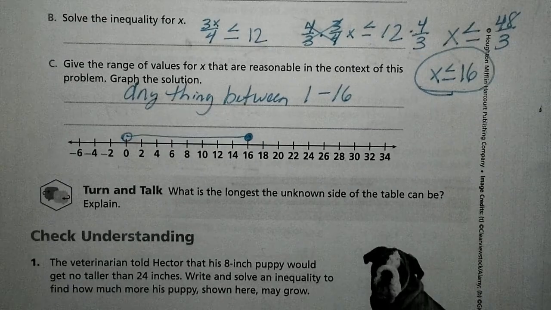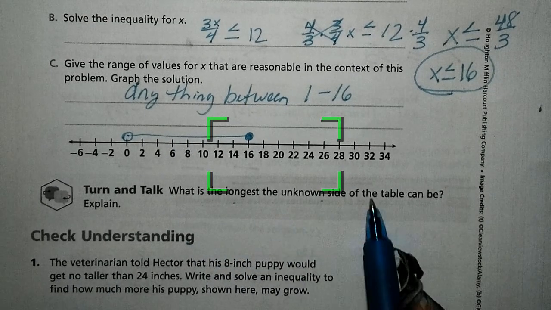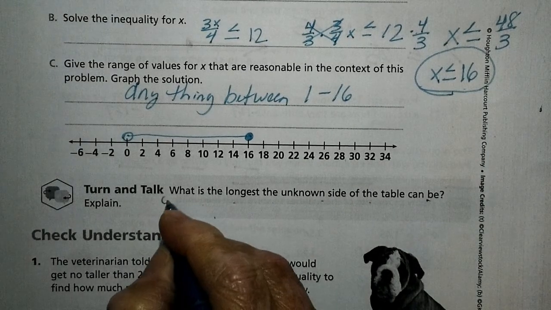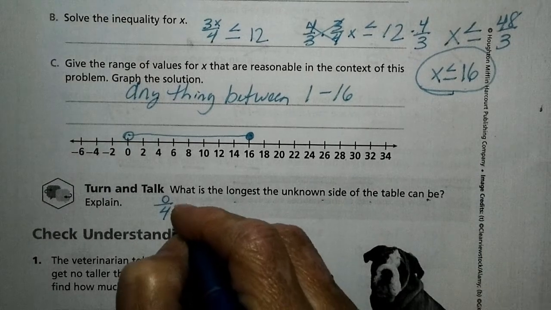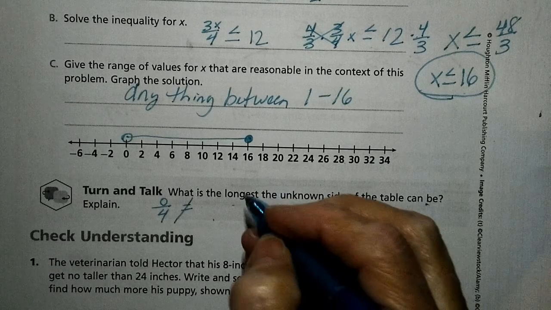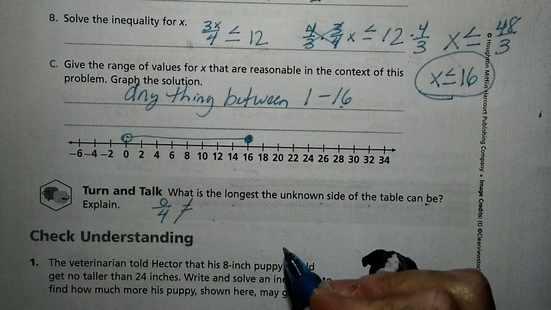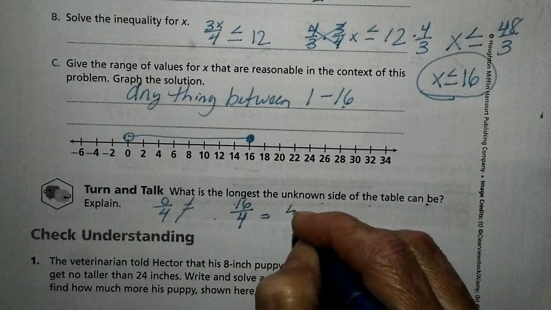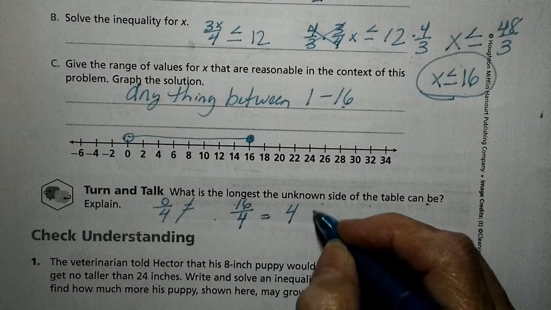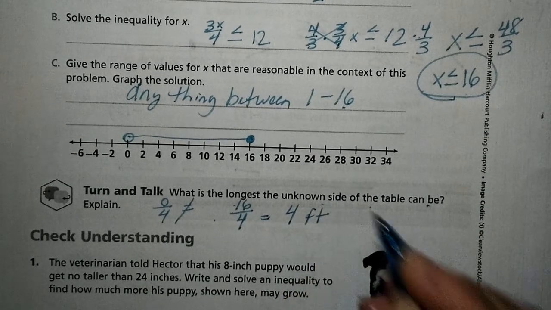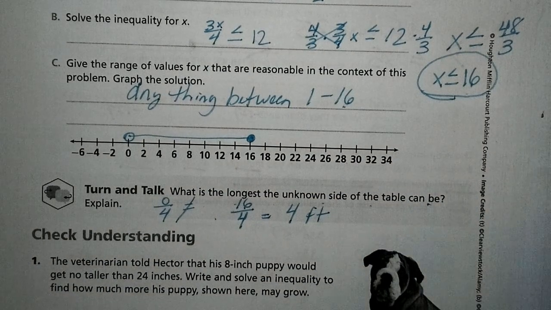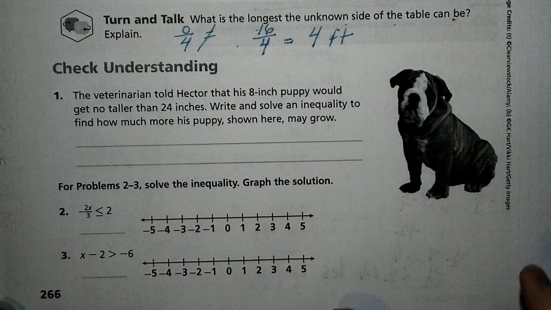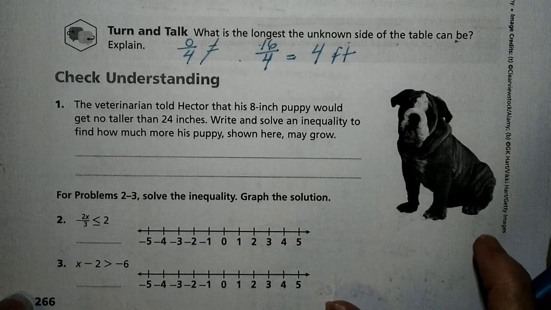Okay, so then the turn and talk says, what is the longest the unknown side of the table can be? We know that 0 does not work. So we can't say 0 divided by 4. That does not work. So if 16 is the largest number, we substitute it in. So 16 divided by 4 is 4. So that side can be no more than 4 feet. Okay? All right. So if you're watching the video, pause it. I want you to work on that check for understanding so that we can make sure that you are understanding what you're doing.